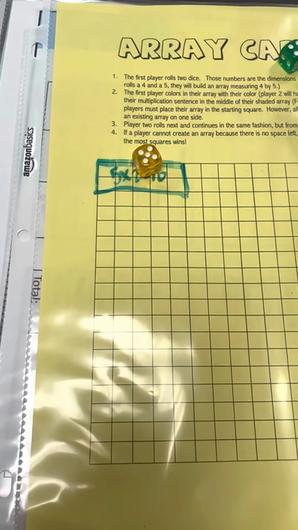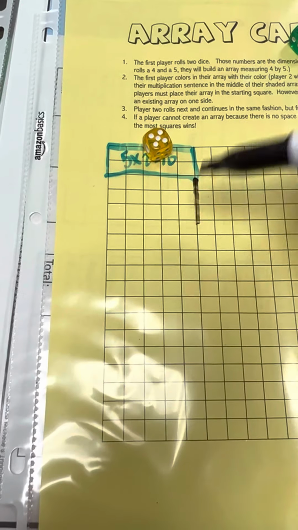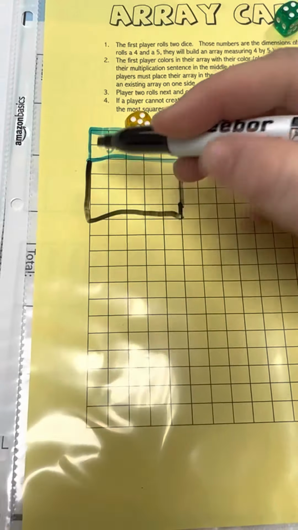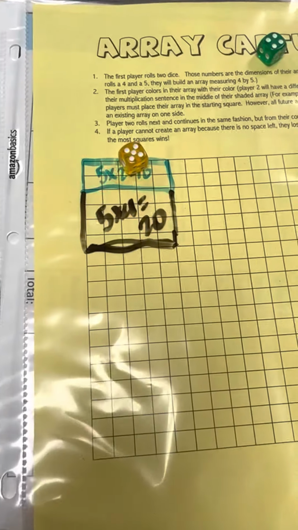And then the other player is going to roll. And they're going to use the other color. Okay, we're doing 5 by 4. So that's 5, 1, 2, 3, 4. And then when all of it's filled up, you'll count your color and see who has the most points.